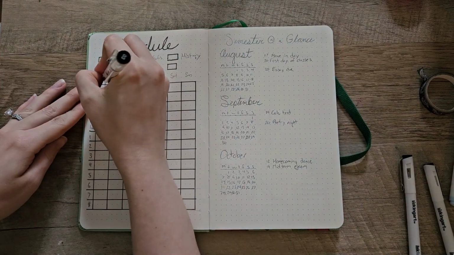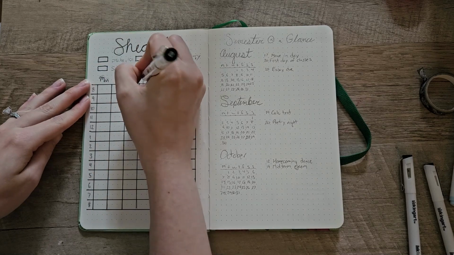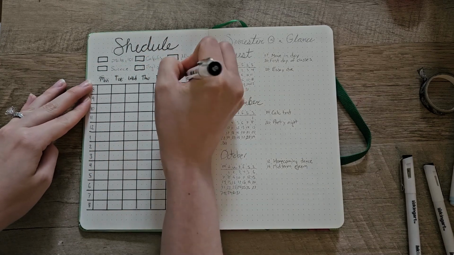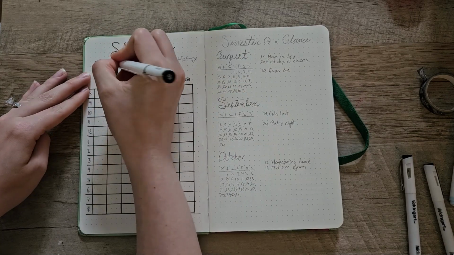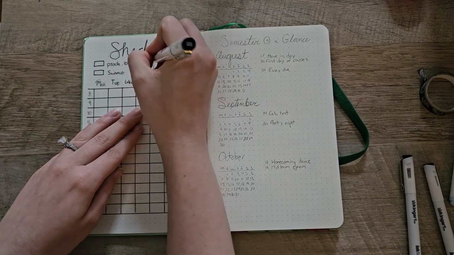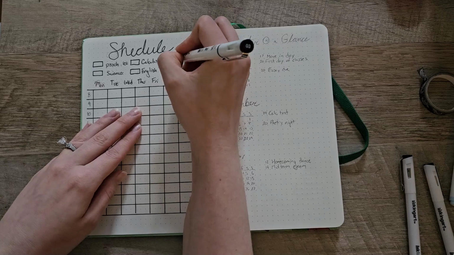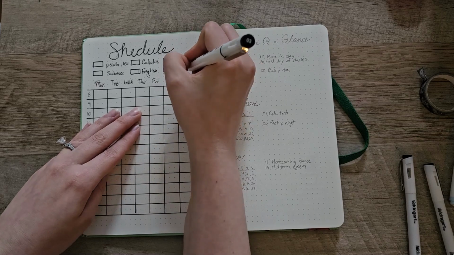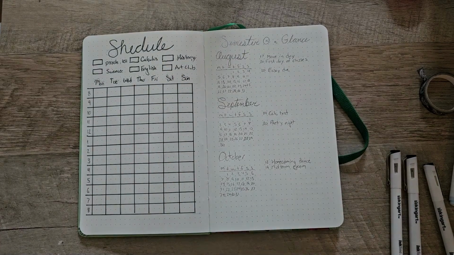Then I could just open up my planner and see where I needed to go instead of trying to fumble through the terrible app that my school had. I hope they're better these days, but it was so slow and it never wanted to load and you couldn't find anything you needed. So it was way easier to have that written down.